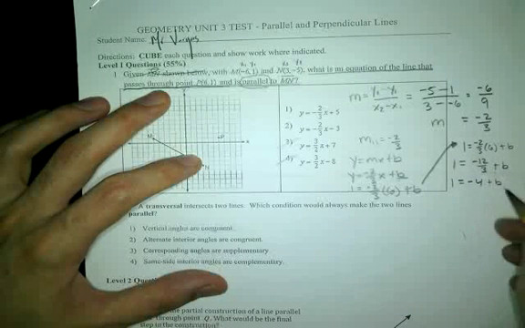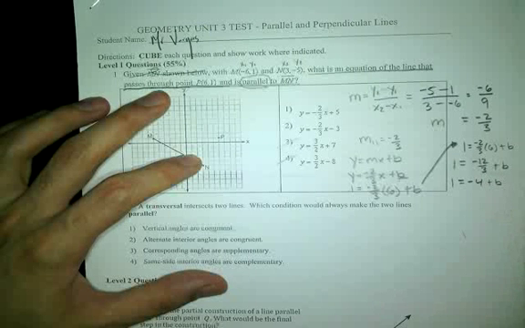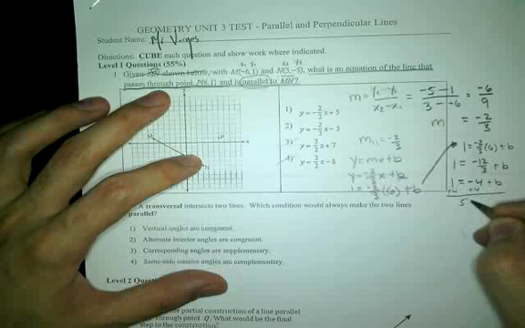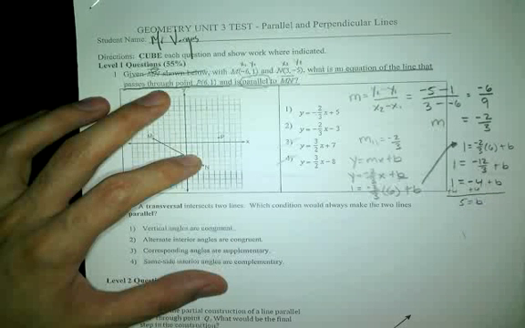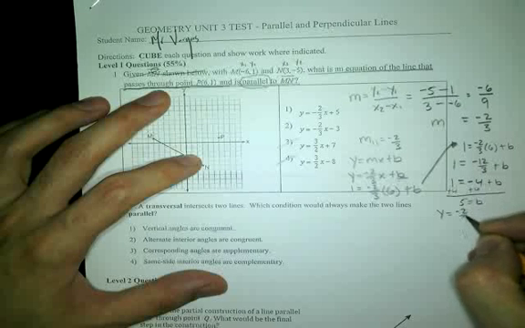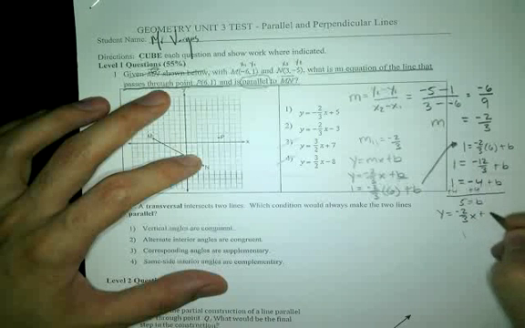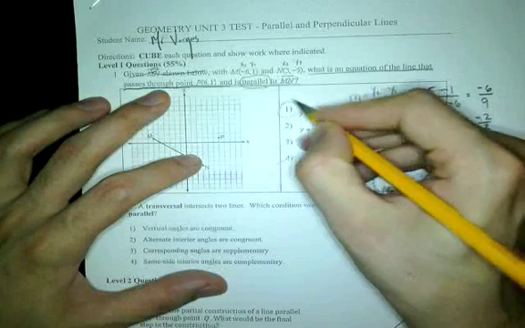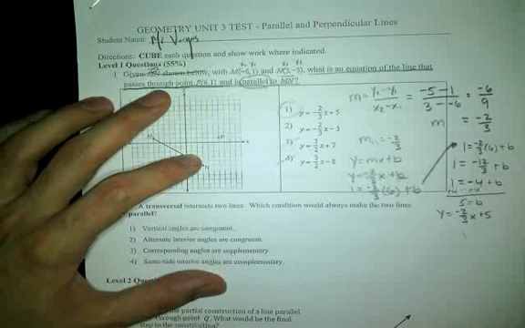And in order to solve for b, I simply have to add 4 to both sides, and I get 5 is equal to b. Therefore, my equation is y is equal to -2/3 x plus 5, which I see is option number 1. So the answer to question number 1 is option number 1.